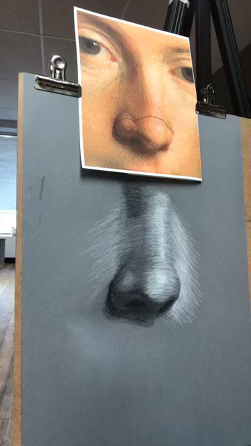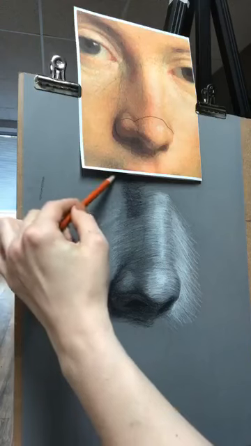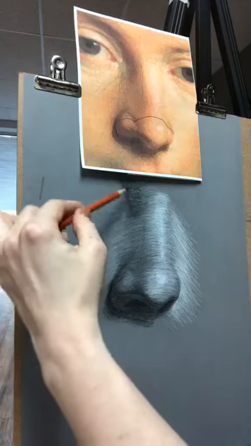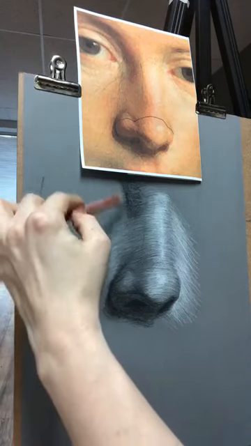Let's see. Before I finish up, I'm gonna drag a little bit more of the shading down too.